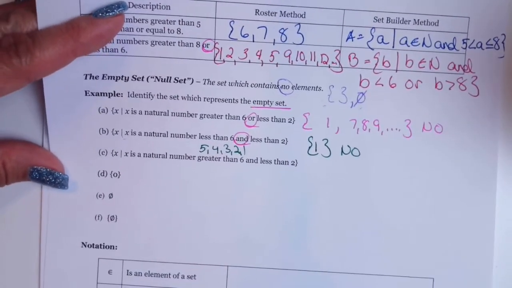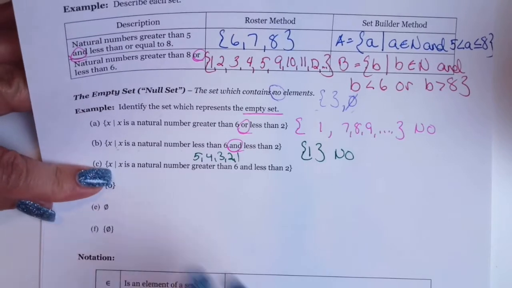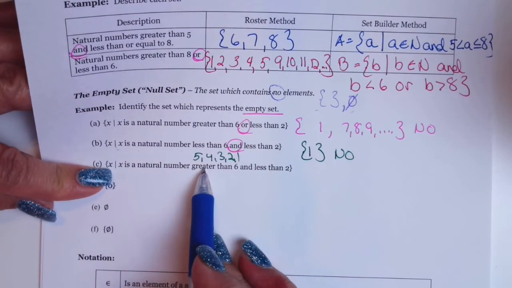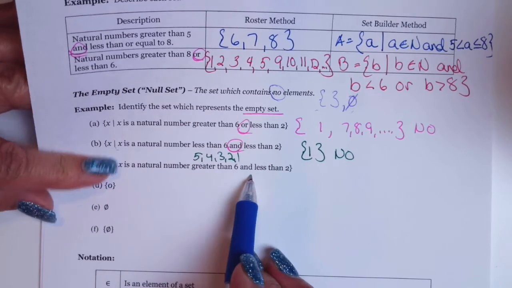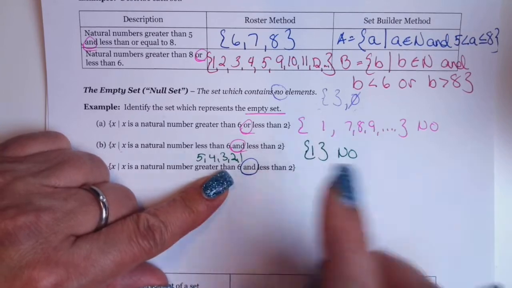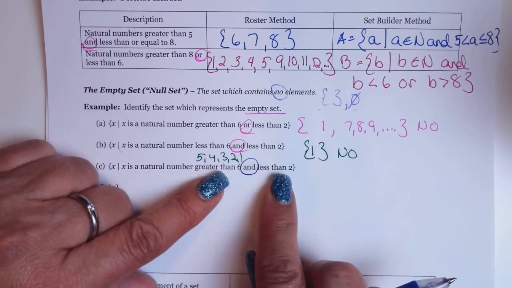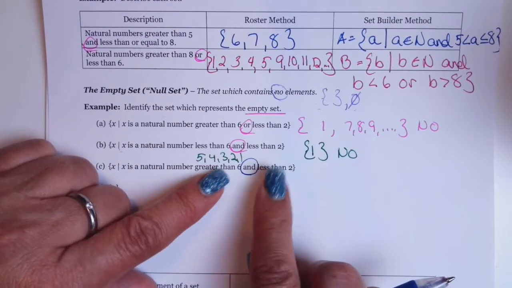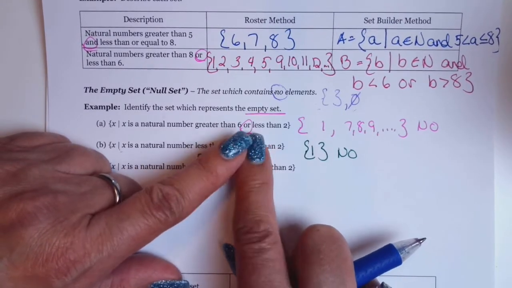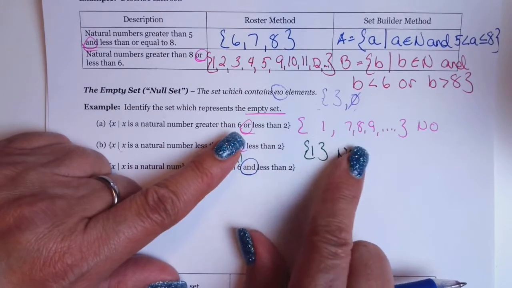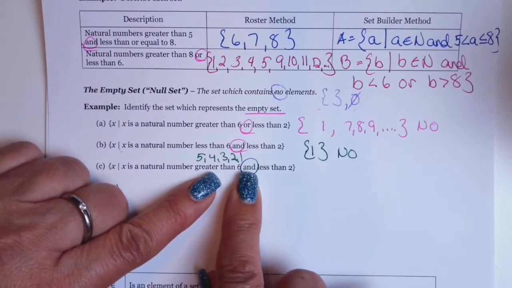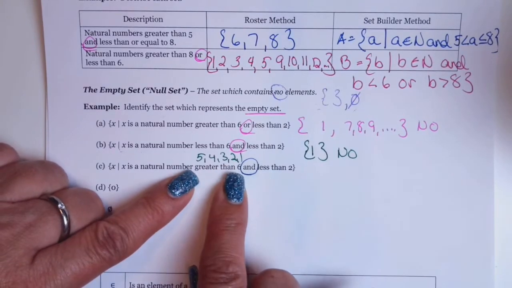Okay, let's look at this next one. C. X is such that X is a natural number greater than 6 and less than 2. So again, remember, "and" means that it has to be defined by these two. "Or" can be either or, so they don't have to include both of these. Where "and", it has to be included. Greater than 6, less than 2.